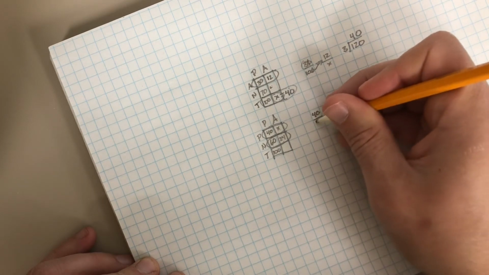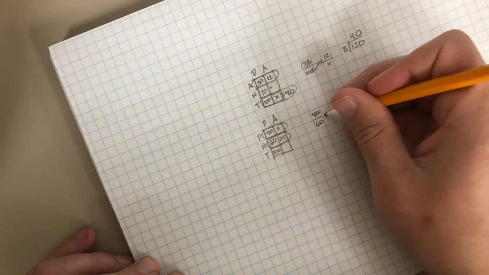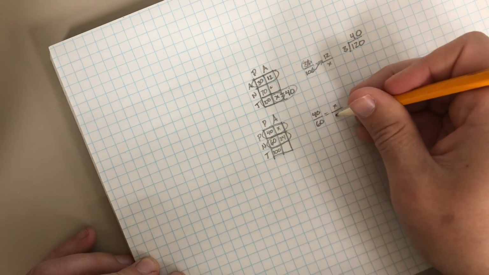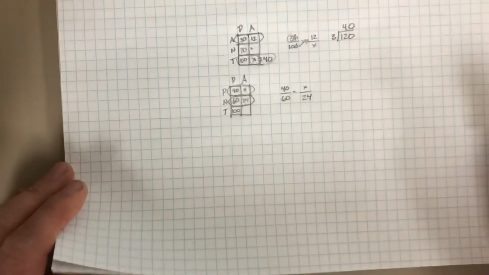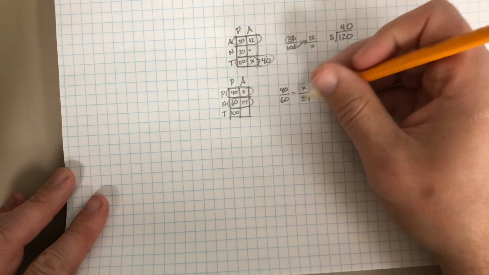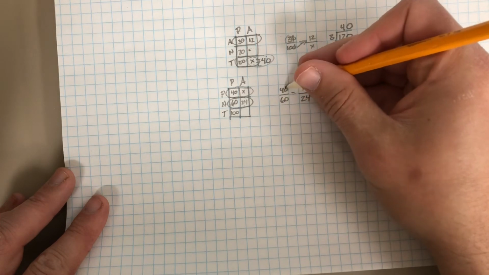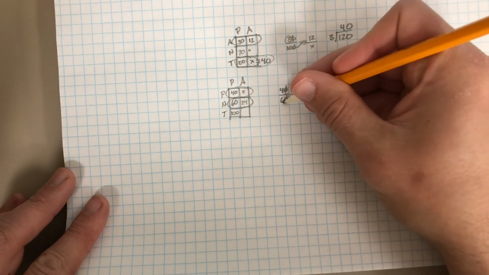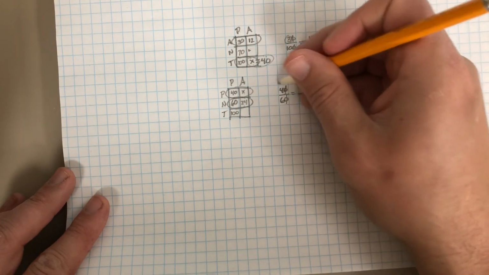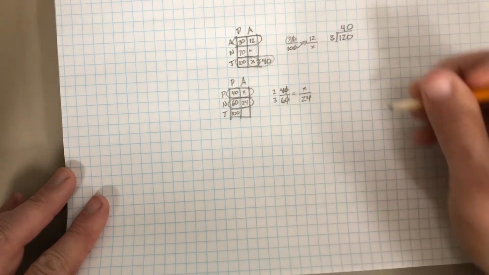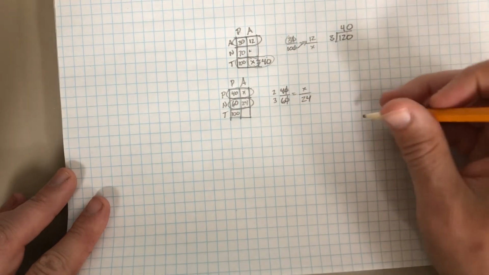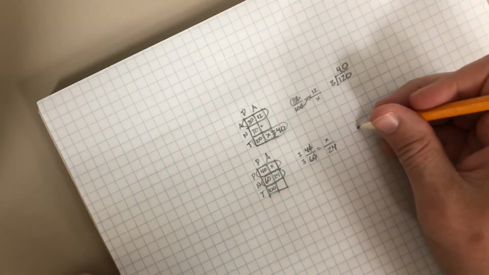40 is to 60, just as x is to 24. And now rather than multiplying 24 times 40, I'm going to reduce this, right? That's the same as 4/6, which would also reduce down to 2/3. That's going to be a whole lot easier than doing 40 times 24.